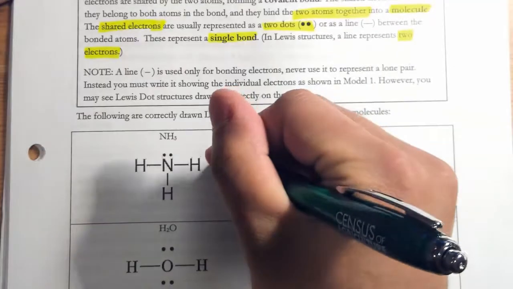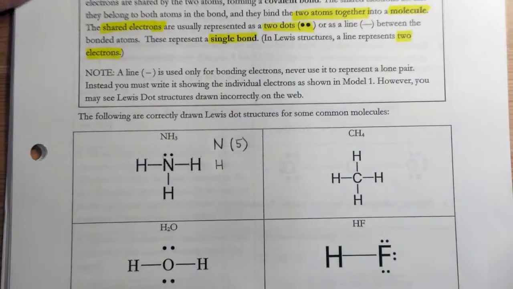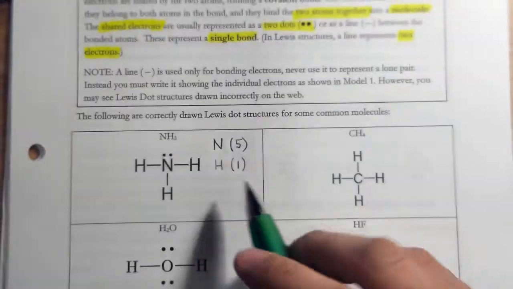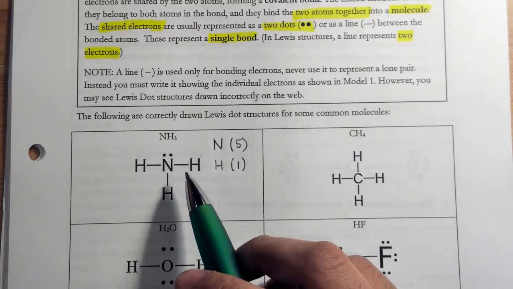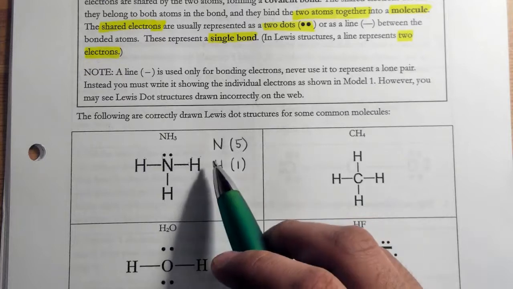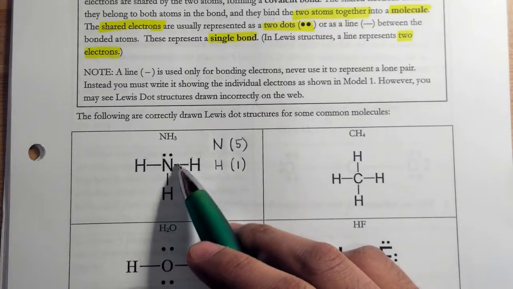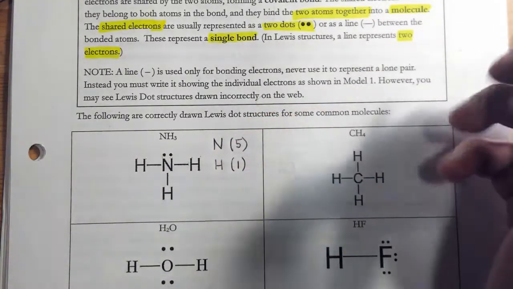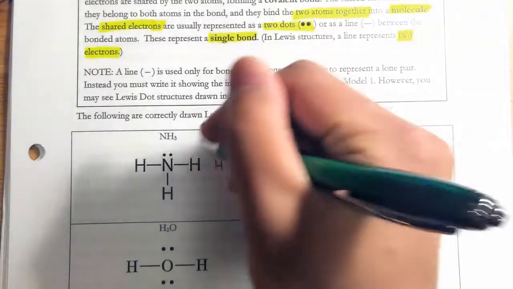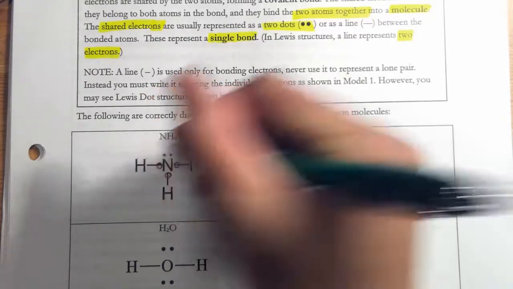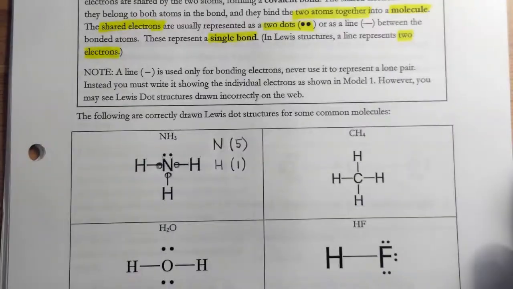Next, I'm going to do hydrogen, which is H, containing 1 valence electron. So nitrogen has 5. If we look at the picture, we only see two dots. The reason is that the rest of the three single electrons are being paired with the electrons from the other elements. So in this case, the electrons are 1, 2, 3, 4, and 5. Those are the valence electrons for nitrogen.